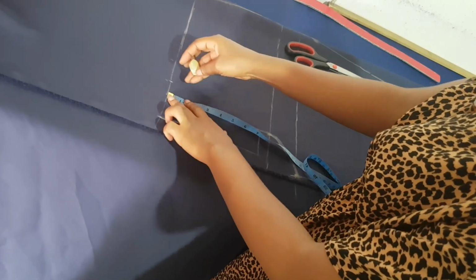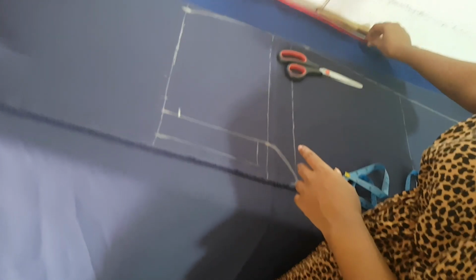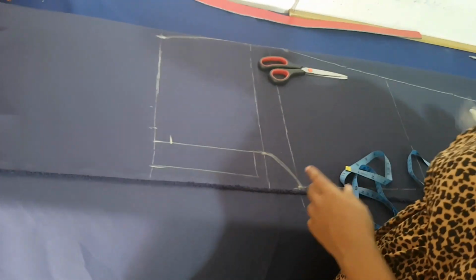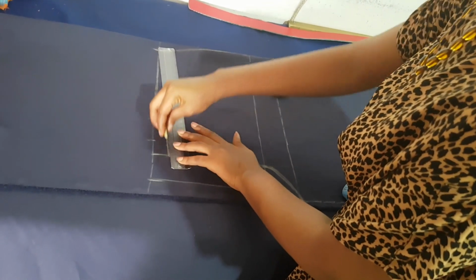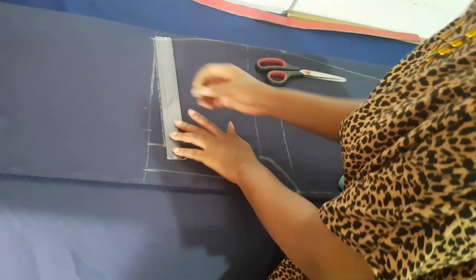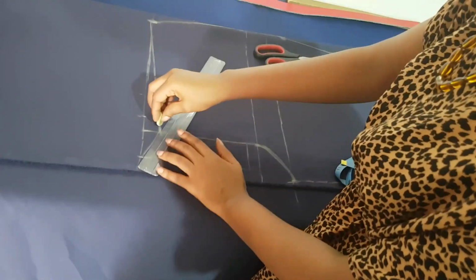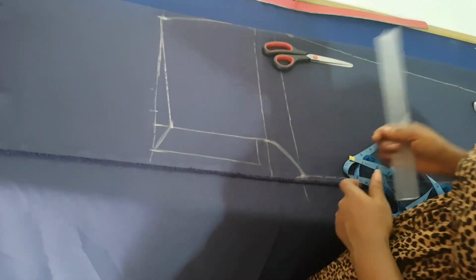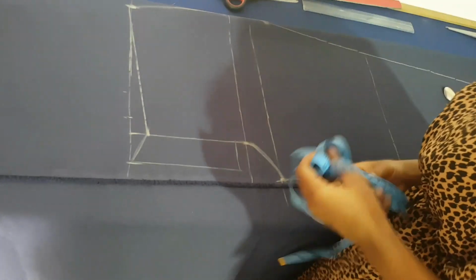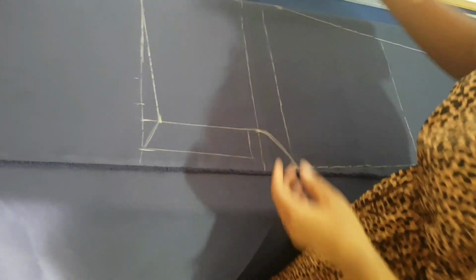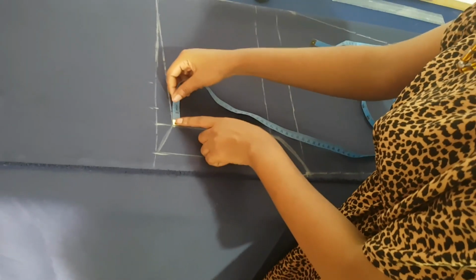Okay, so we are going to curve the front side of our trousers. We're going to go down by 1 inch, sorry, and then we curve it downwards. But because our flap, we are going to fold it back, we don't curve the flap. We only curve from the center front of the trousers to the side of the trousers, like how I'm doing right now.